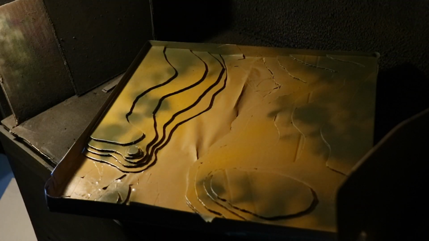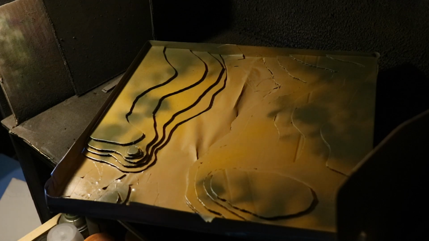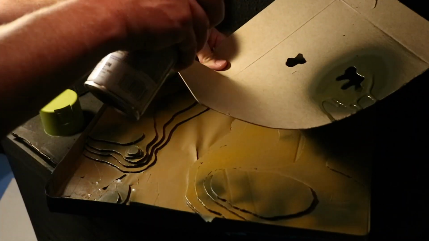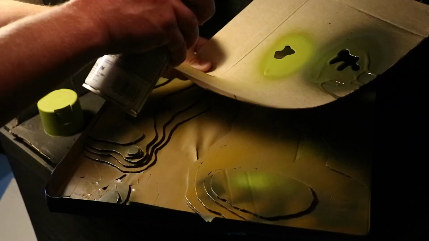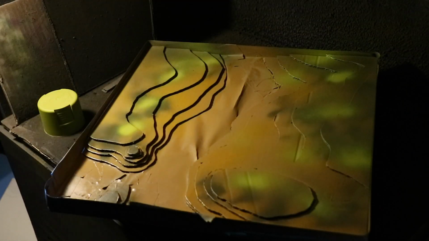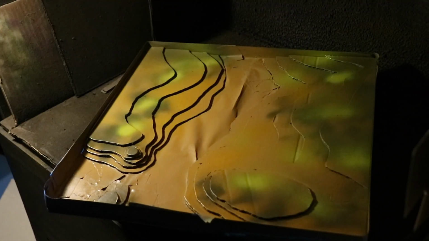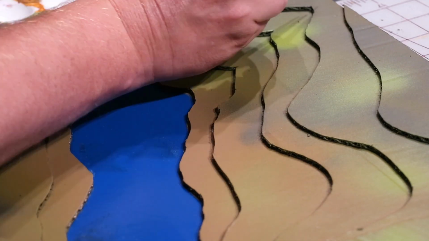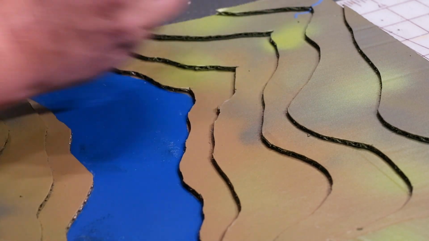And then coming in with a lighter green as well and highlighting that with the lighter green just to bring out some of the lighter vegetation areas. The blue and the brown obviously have to be dried between, and then once I started the colors, then I started working my way up, all while the spray paint was wet.